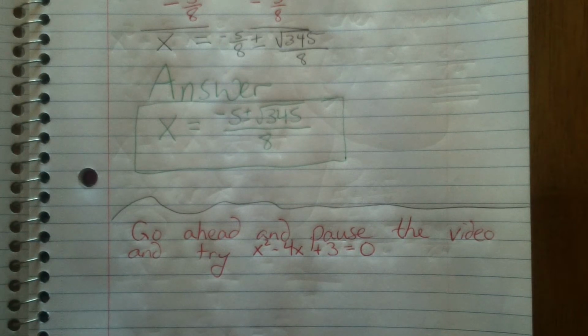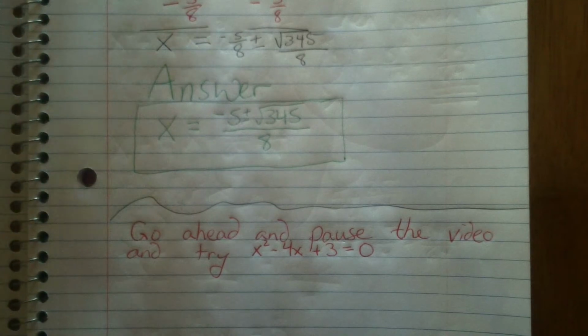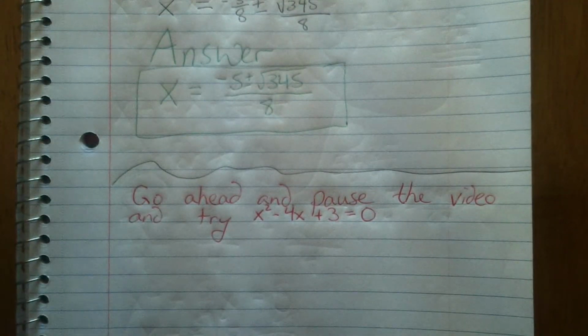And we could have done the quadratic formula on this problem, but there are problems out there where completing the square is always going to be a little bit easier. So that's why I wanted to show you complete the square. And when you get to Algebra 2, you will be thankful that you've seen it and that you've gotten a chance to give it a shot.